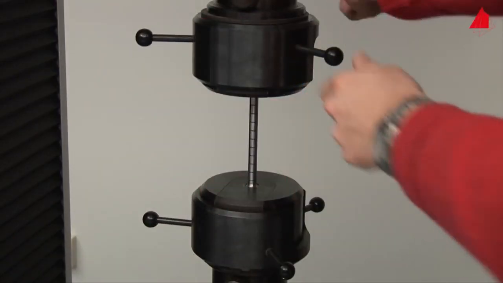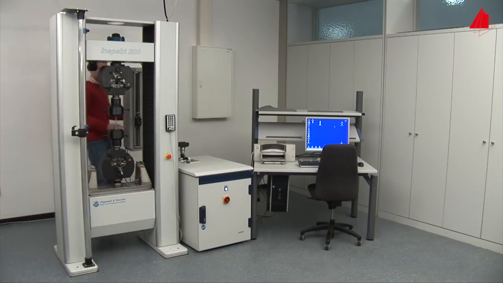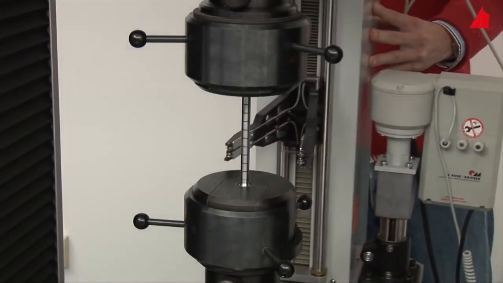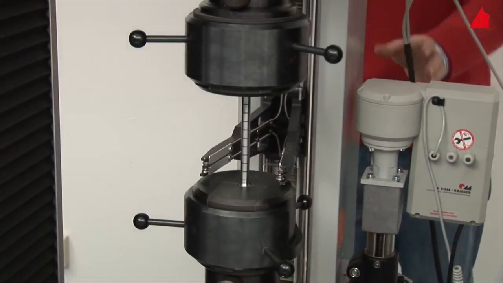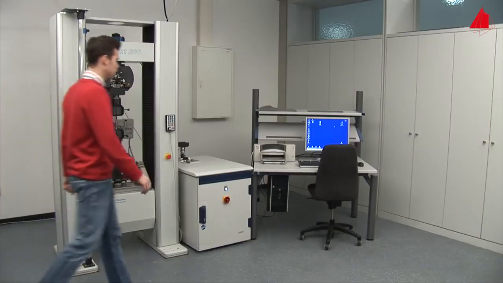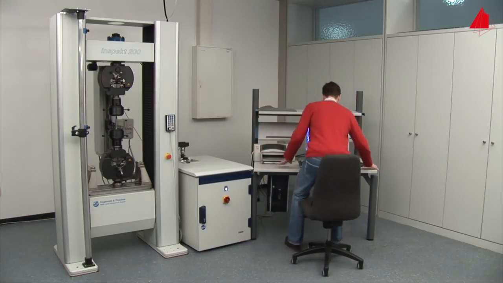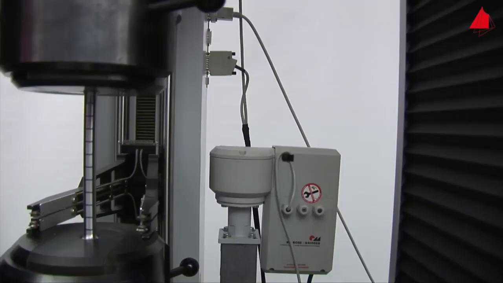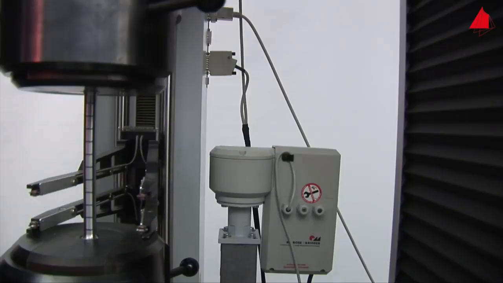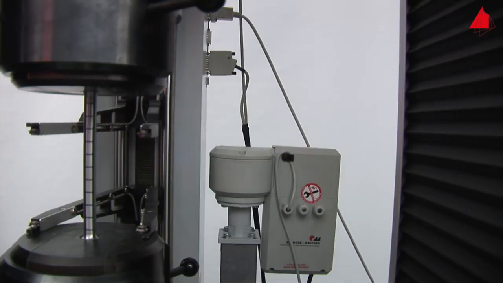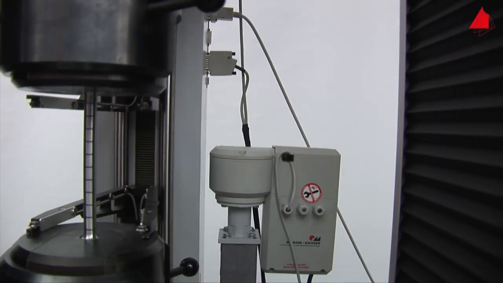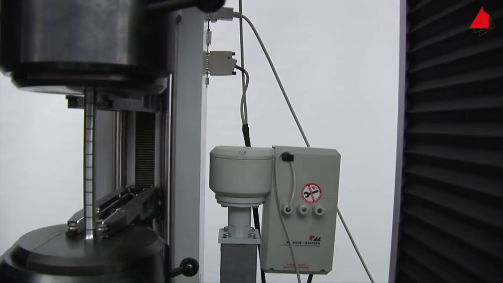In the next step, he swings the extensometer into its working position and checks that everything is correctly prepared. Then he selects all necessary testing parameters on the control computer. Ready. The test starts and the extensometer's sensor arms are carefully pressed onto the test piece. This way, the gauge length can be measured throughout the whole tensile test.